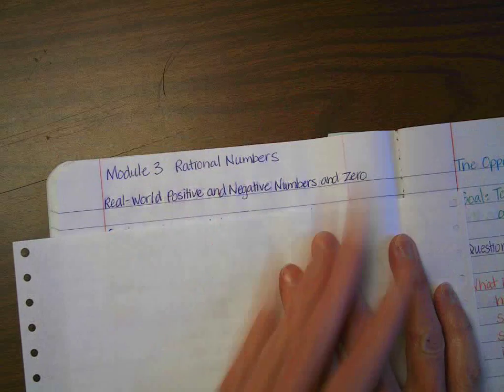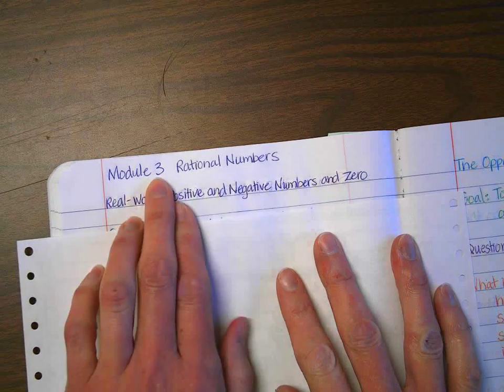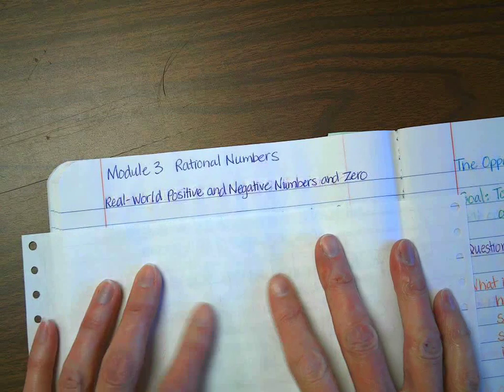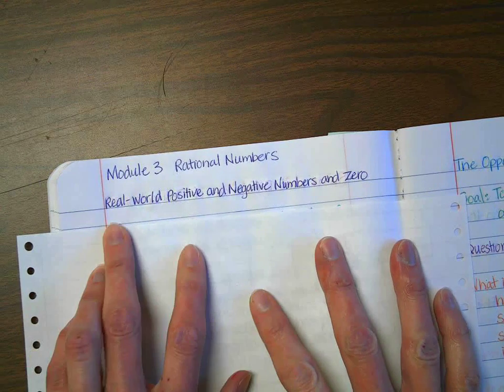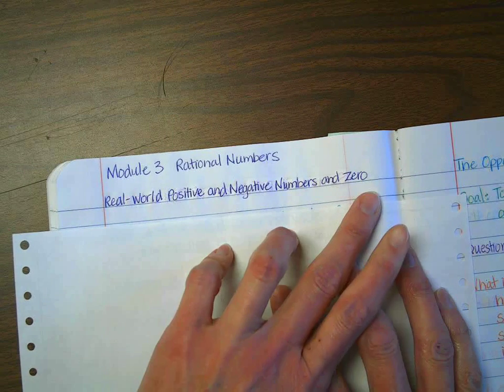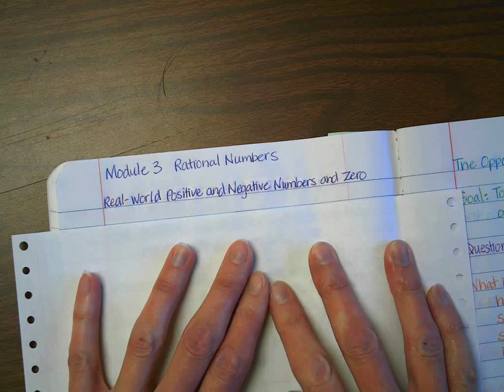And like I said, we're starting a new module. So when we start new modules, we write it up in the very top. So Module 3, Rational Numbers, is the name of this module. The lesson is going to be Lesson 1. So Module 3, Lesson 1, Real World Positive and Negative Numbers and Zero. So this is going to be fun.